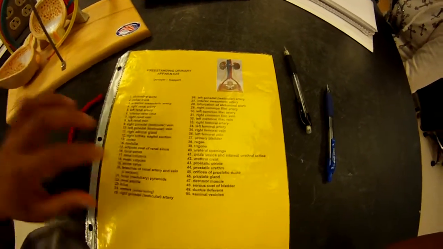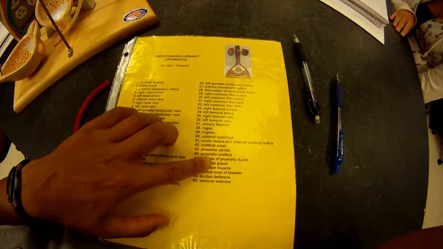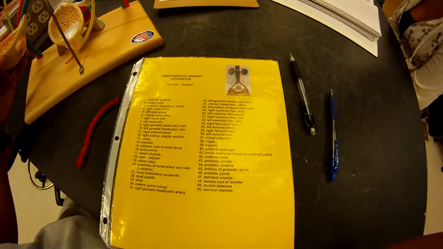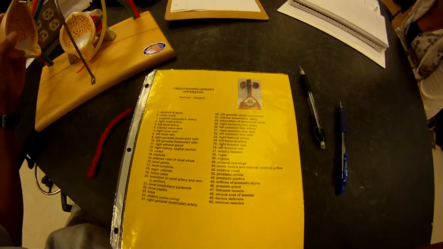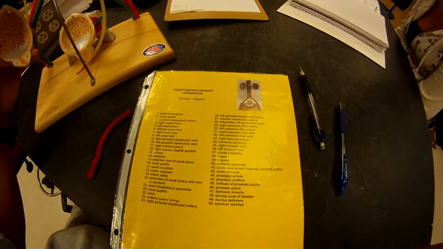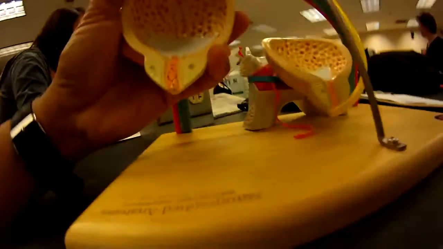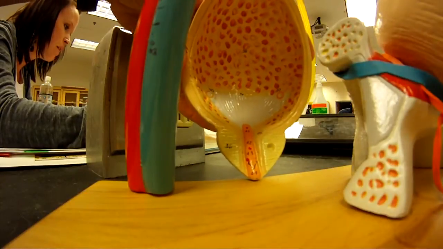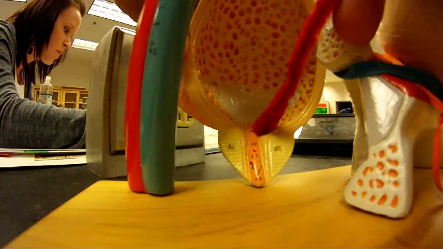Well, since it is part of the prostatic urethra, but we're going to go to the uvula vesicae and internal urethral orifice. That would be. Should be behind them. That would be right there.